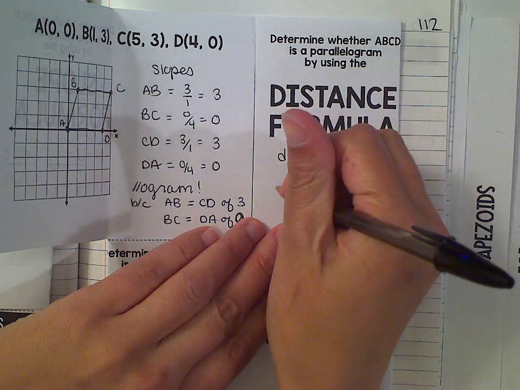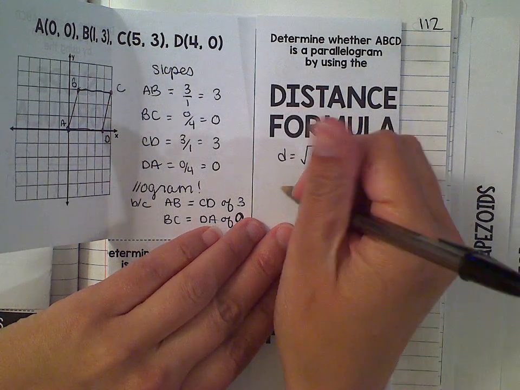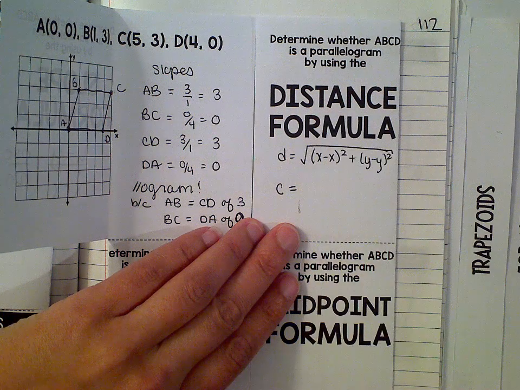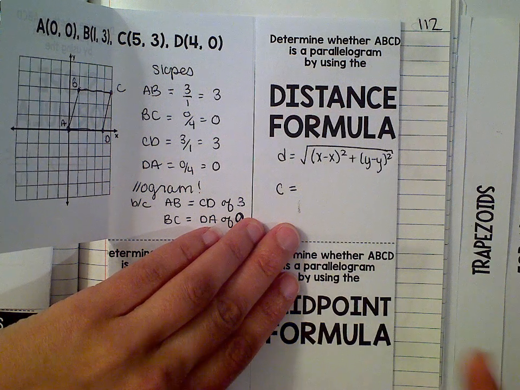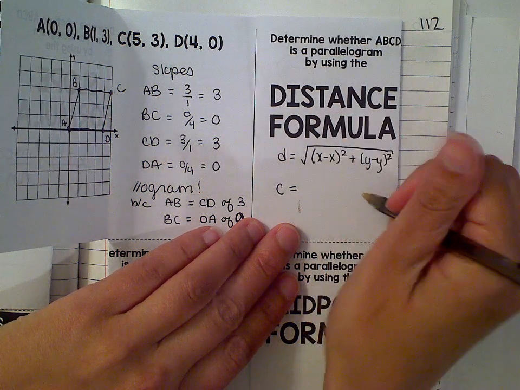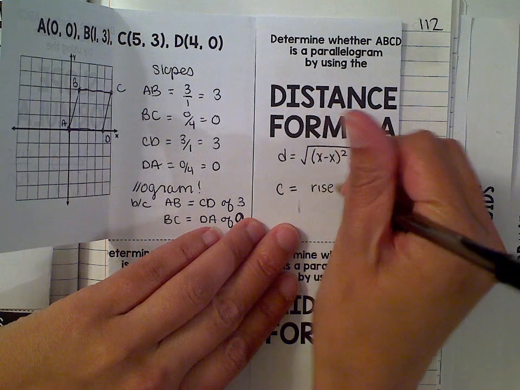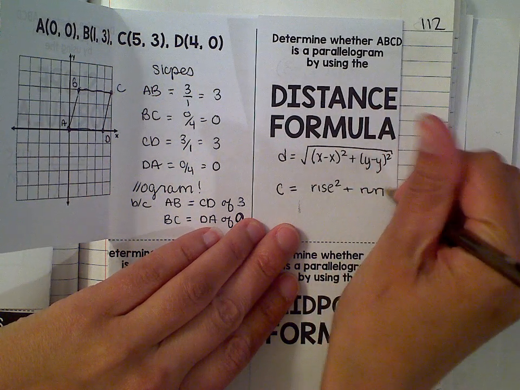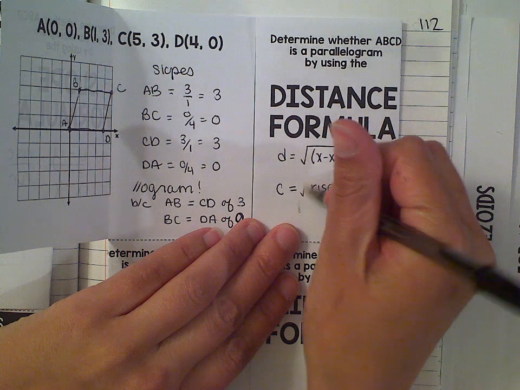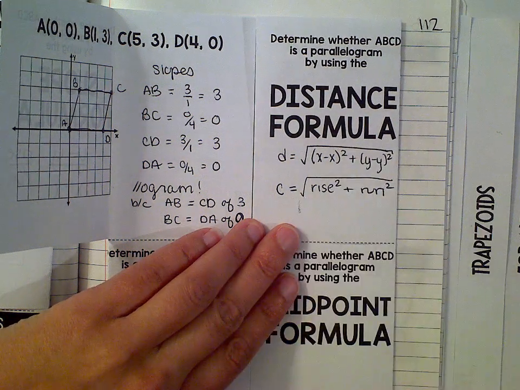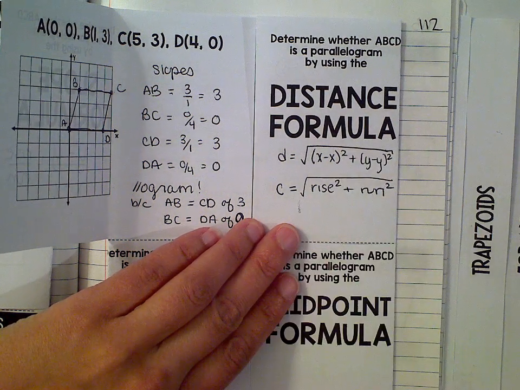So really the shortcut version is just the Pythagorean theorem. We're really just doing c squared equals a squared plus b squared, where a and b are our rise and our run. So we do rise squared plus run squared, and we square root all of it to get c by itself. So that's the shortcut that I like to use here.